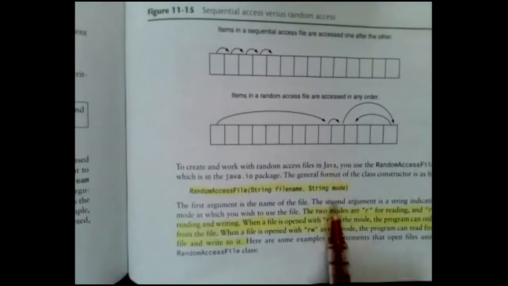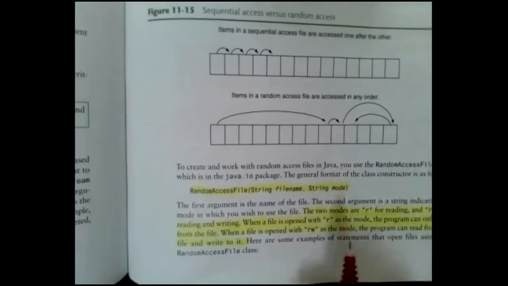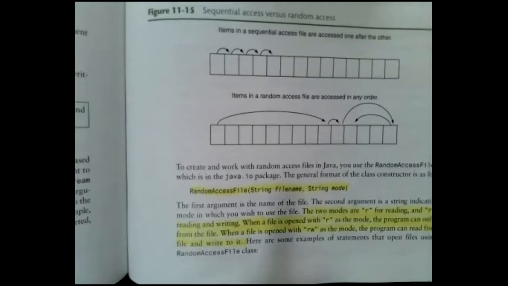When I'm dealing with this, I need to include, and I believe you saw this in some of your code listings, the file name and a mode. There are 2 choices for mode: R and RW. R is to protect yourself because it's read only, and you won't mess up what's inside the file. Read write allows you to edit the file, read from the file, make changes to the file, and create the file.